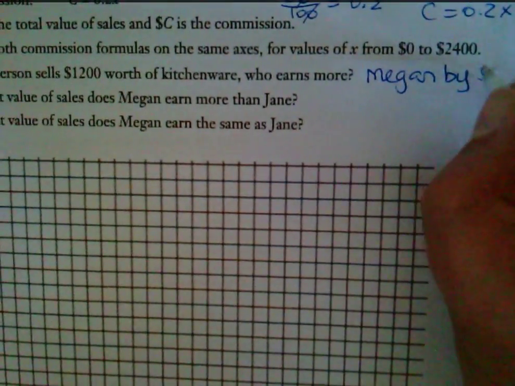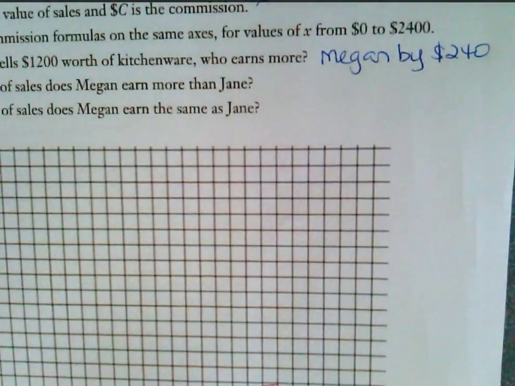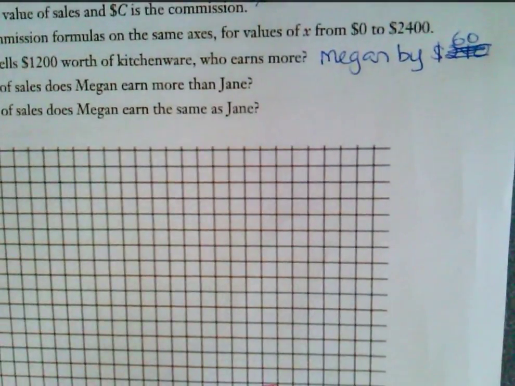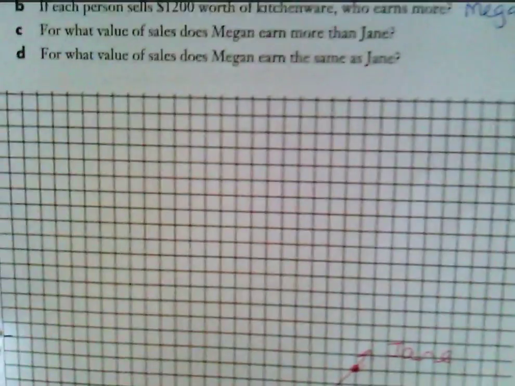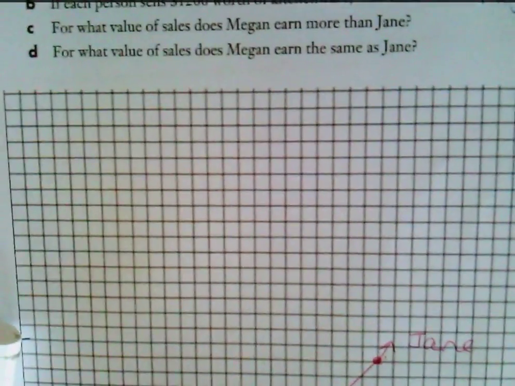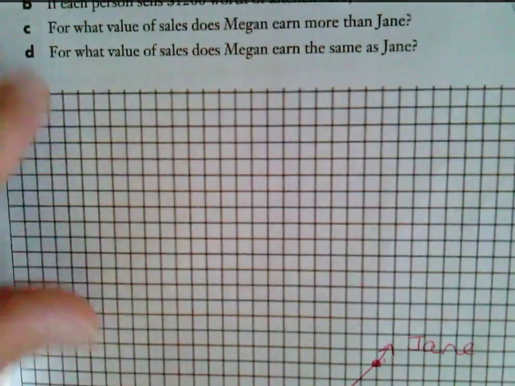Can you say that Jane has to work more to get the same level as Megan? Megan by $60. So you might say Megan earns 300, Jane earns 240. Megan earns $60 more.